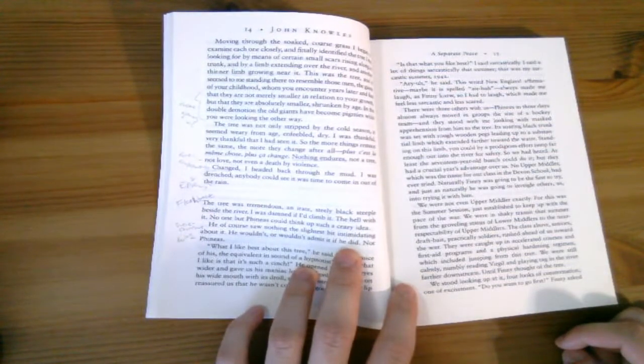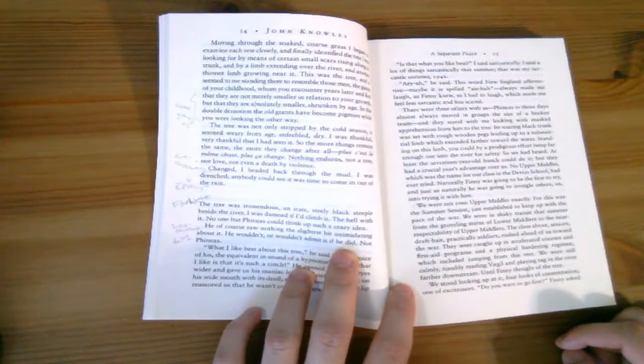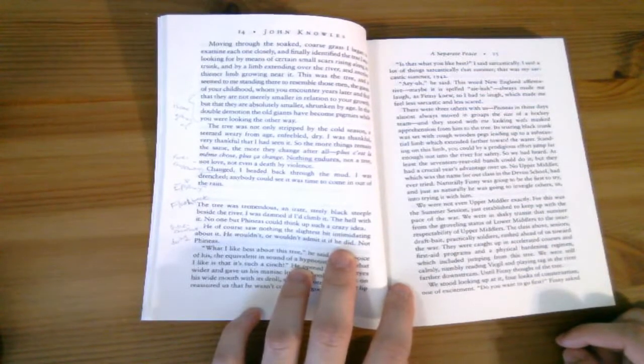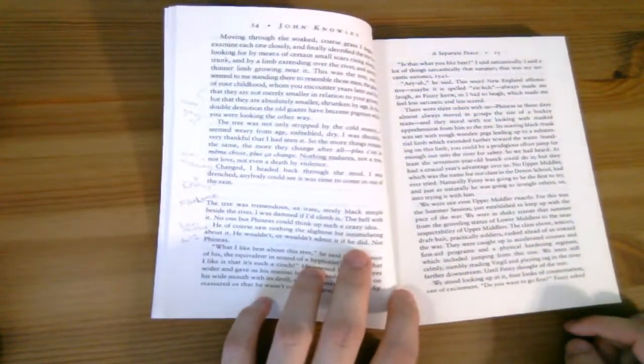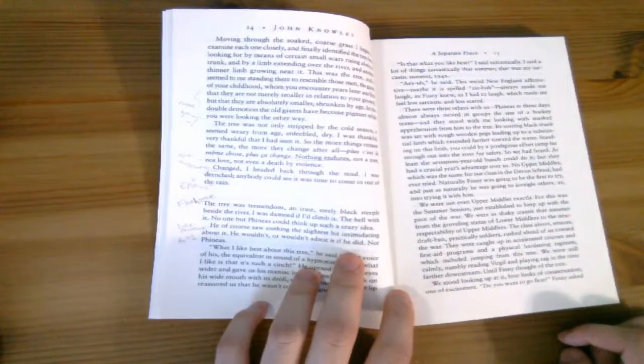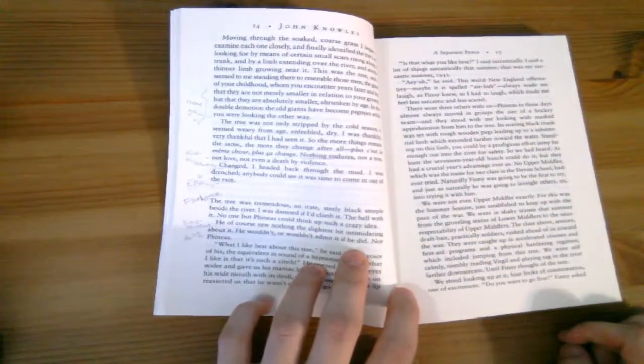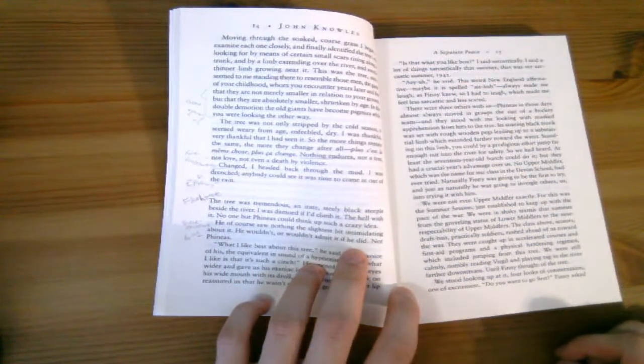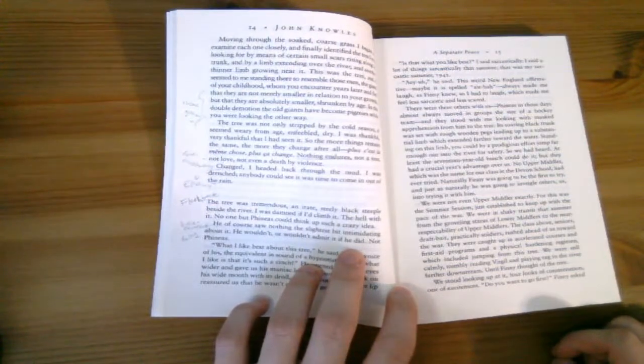"Aya," he said, this weird New England affirmative, maybe it spelled A, huh? Always made me laugh, as Finney knew, so I had to laugh, which made me feel less sarcastic and less scared. There were 3 others with us. Phineas in those days almost always moved in groups the size of a hockey team, and they stood with me looking with massed apprehension from him to the tree.